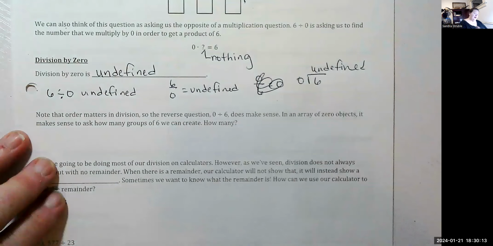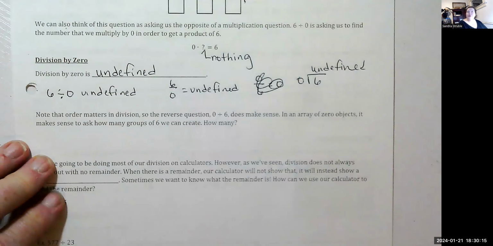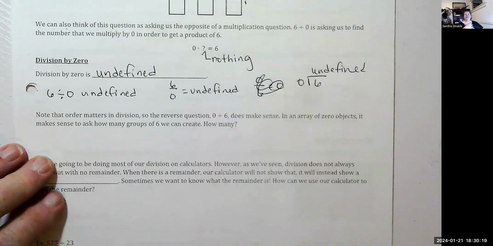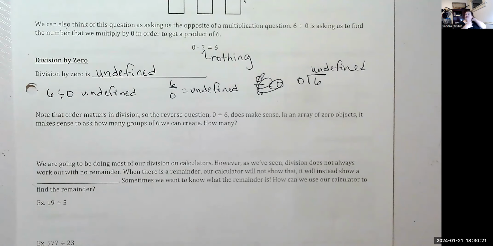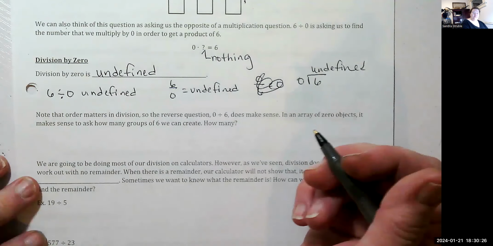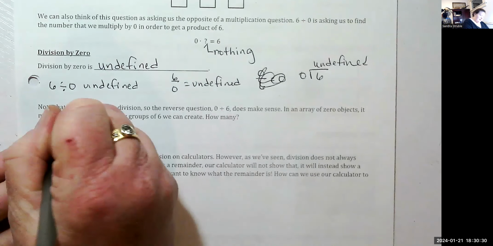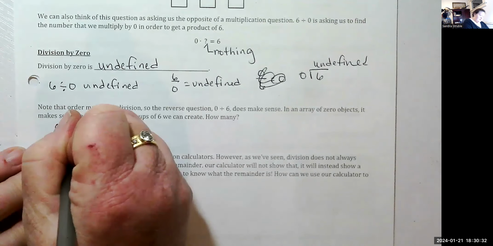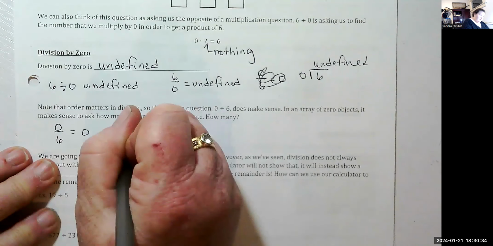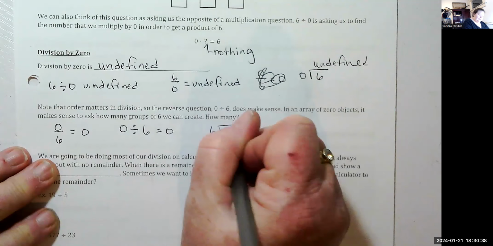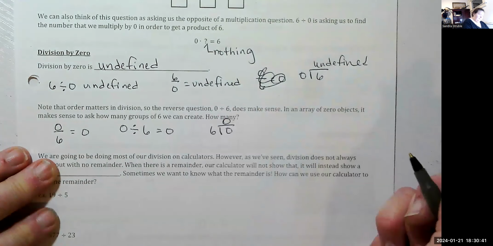All right, note that order matters in division. So the reverse question, 0 divided by 6, does make sense. In an array of 0 objects, it makes sense to ask how many groups of 6 we can create. Well, none. We can't create any of them. 0 divided by 6 is equal to 0. 6 into 0 is 0.